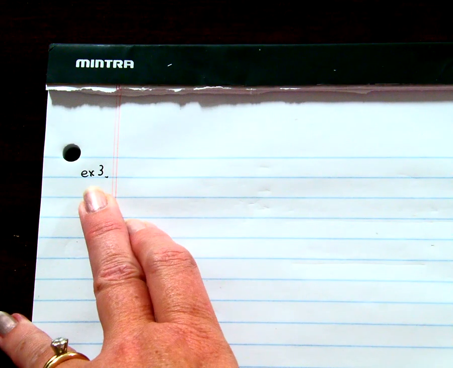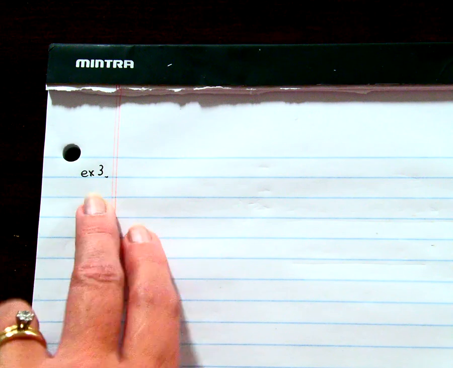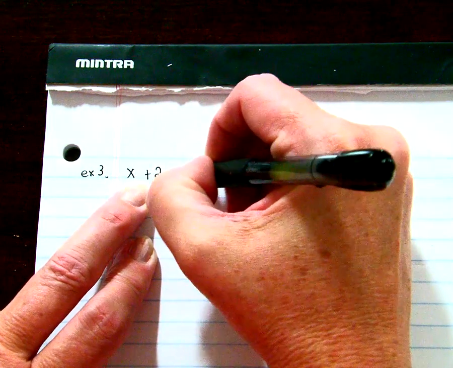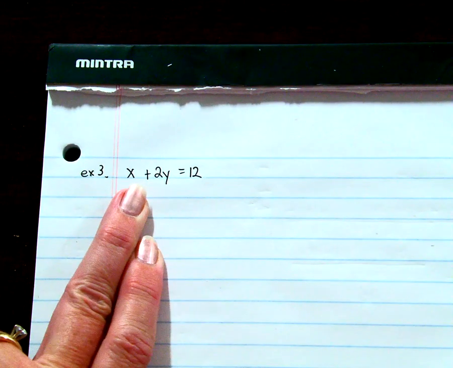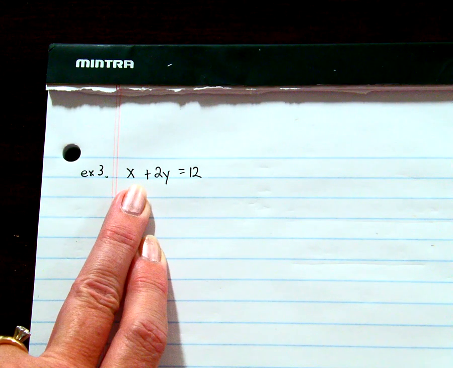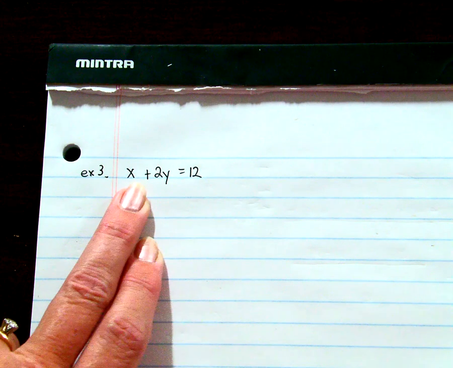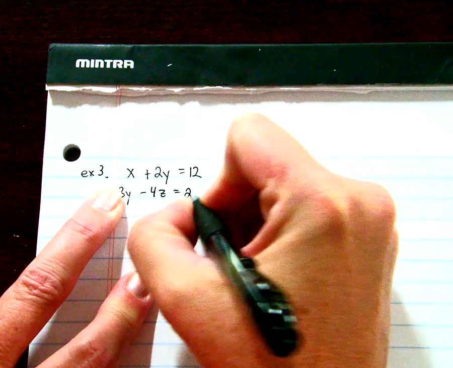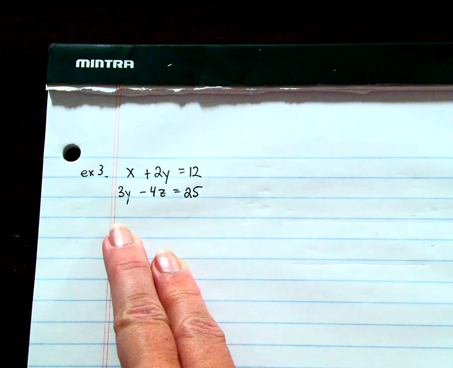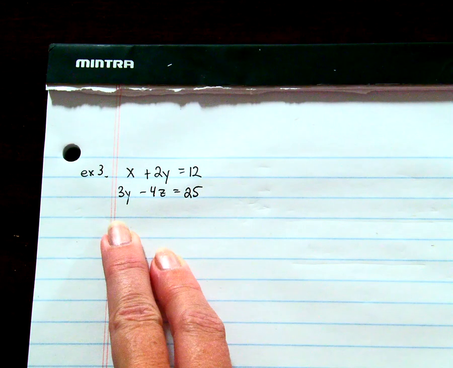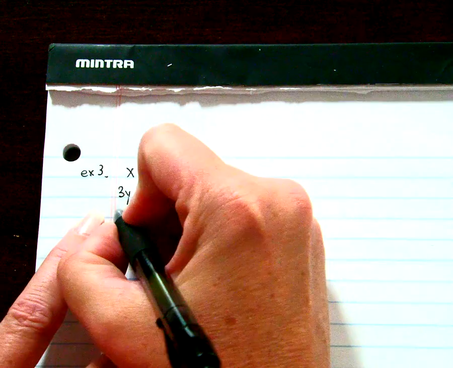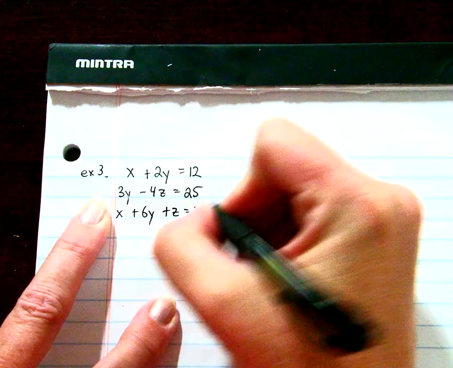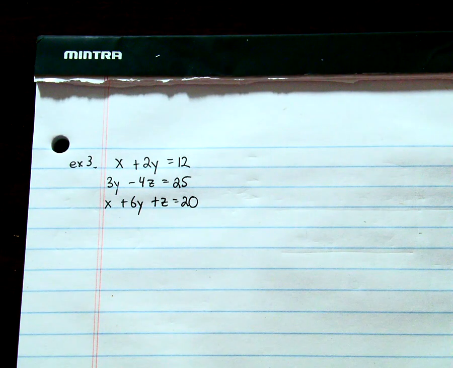let's try first equation, x plus 2y equals 12. Second equation, 3y minus 4z equals 25. Third equation, x plus 6y plus z equals 20. Take a moment, and you're going to need to analyze that for a second.